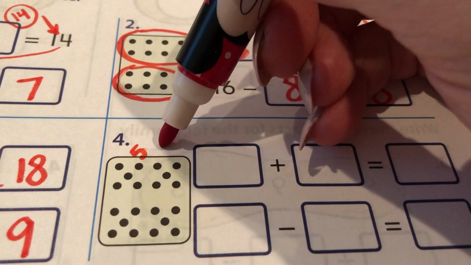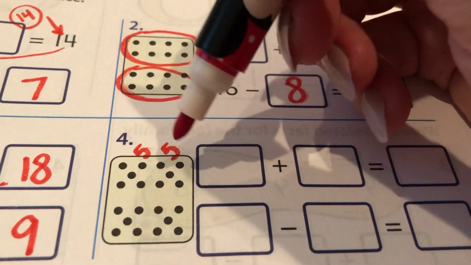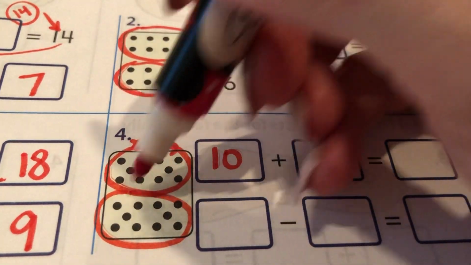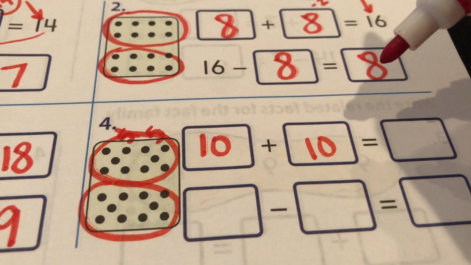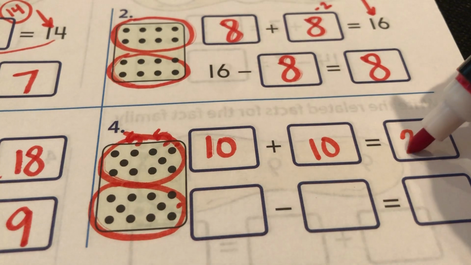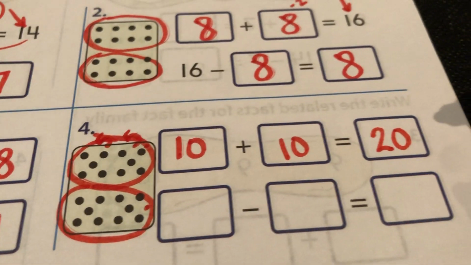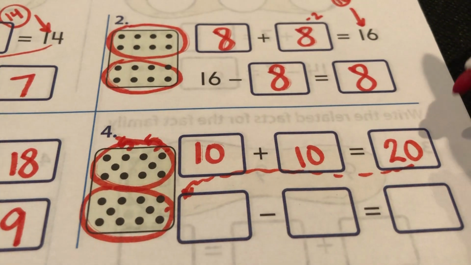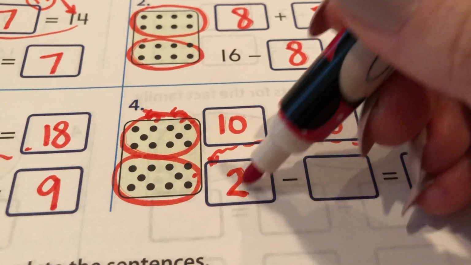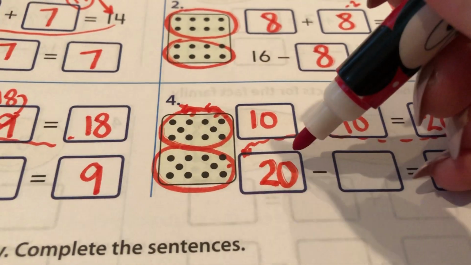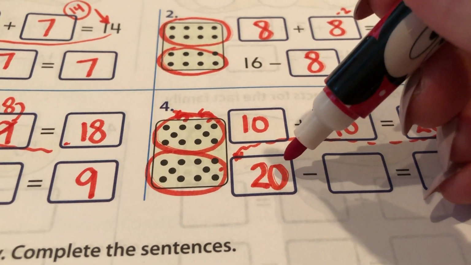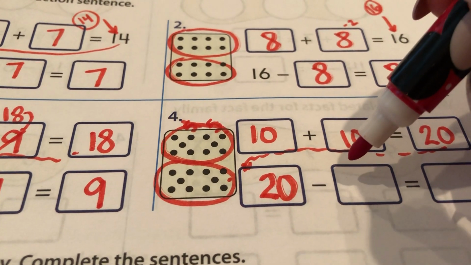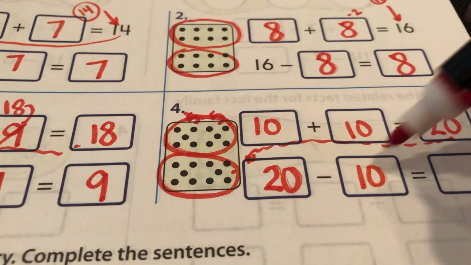5 is here and 5 is here. So 2 5s is 5, 10. So we got 10 plus 10 more equals 10, 20. But then if you want to take away, you got to move that guy first. You got to have a big guy to take stuff away from. I'd rather take stuff away from a guy in a huge mansion, right? Because he's got so much stuff to take away. Well, this guy, 20 is the big one. So you can say 20 minus 10 equals 10.